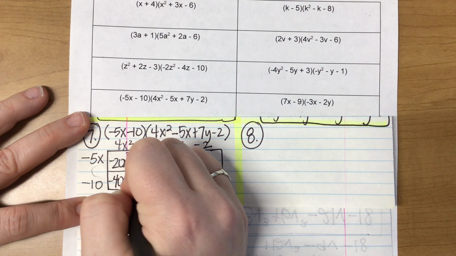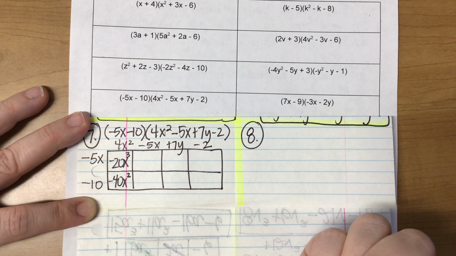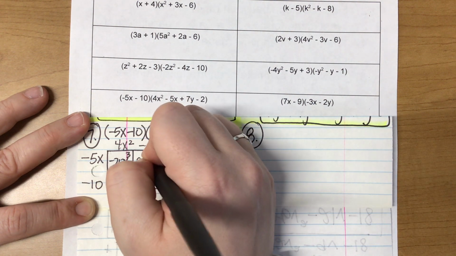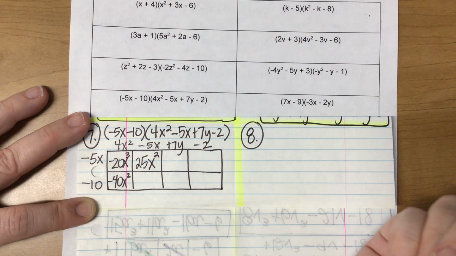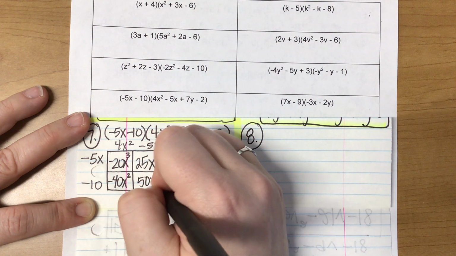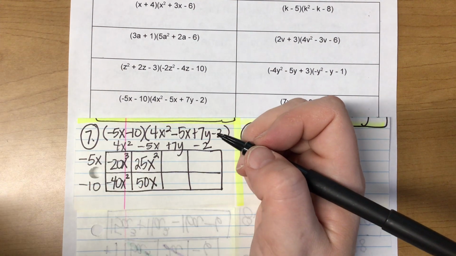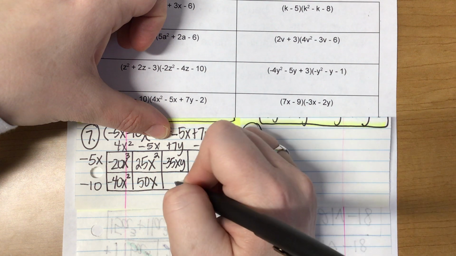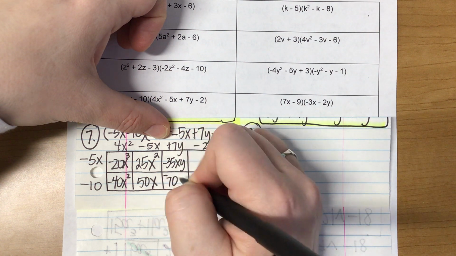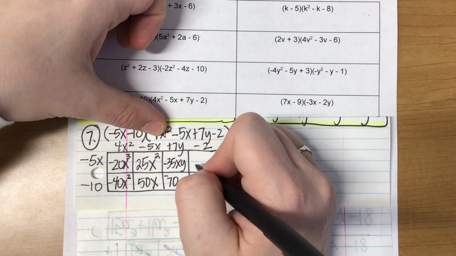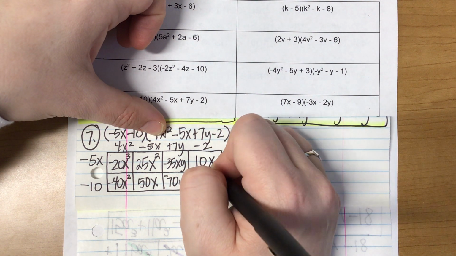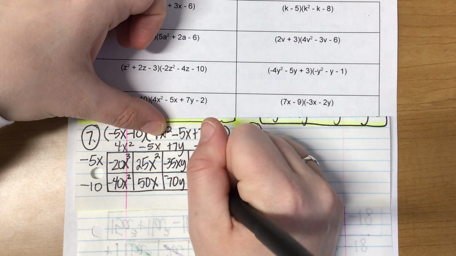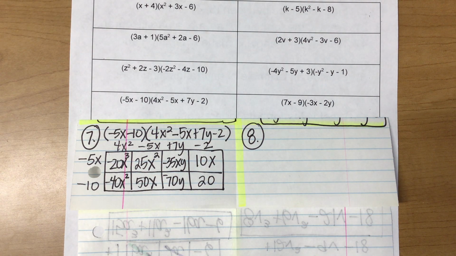Negative 40x squared. 25x squared. 50x. Negative 35xy. Negative 70y. 10x. And 20. You should have 8 terms. Do your 8 terms match my 8 terms?